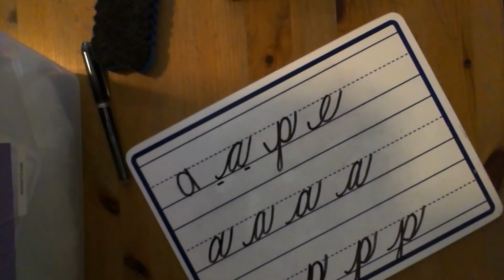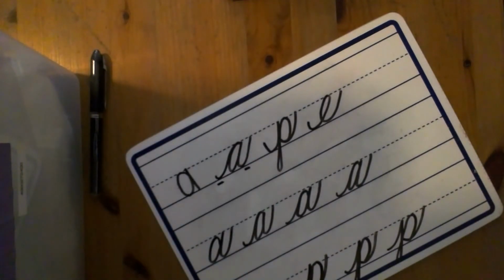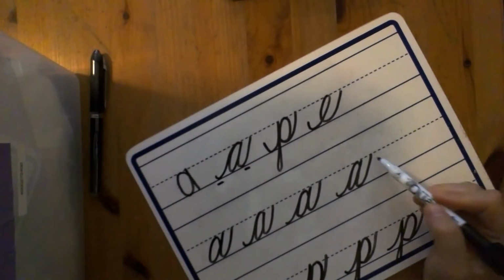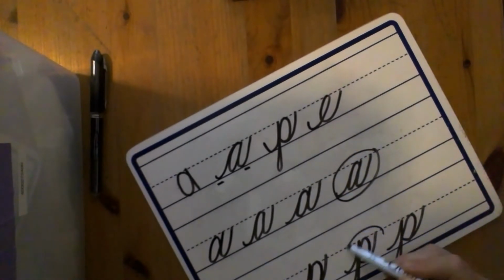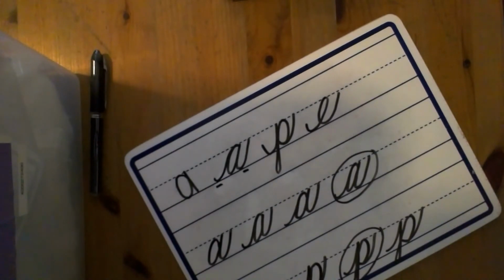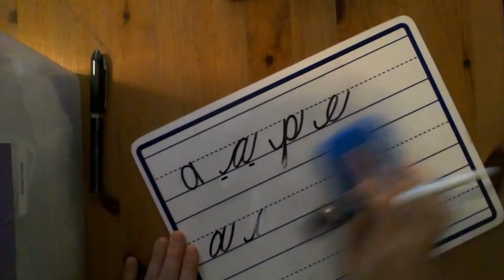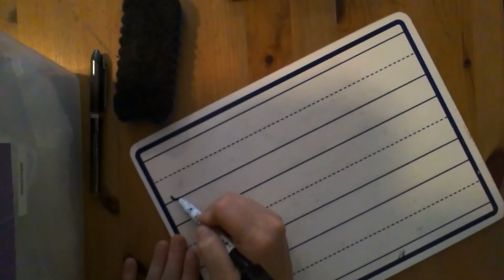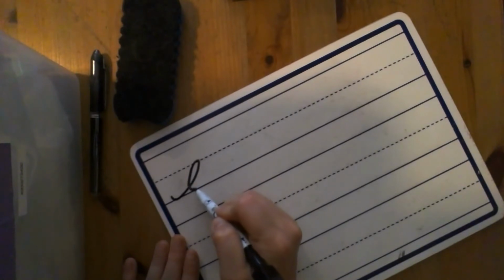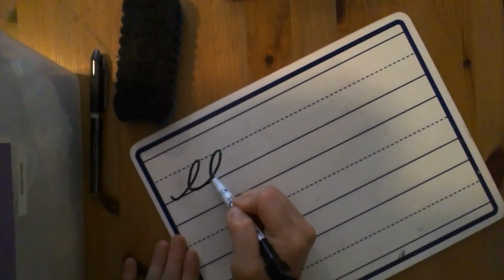Just like that. And then if you haven't practiced some E's, take a minute and practice some E's. You might even look at your work and go, gosh, which one do I think is my best? I actually really like this one here, and I think this one here turned out pretty nice. Those are my favorites on that page. So there's an A and a P. And then of course, go ahead and practice some E's. Maybe even practice connecting some E's together.